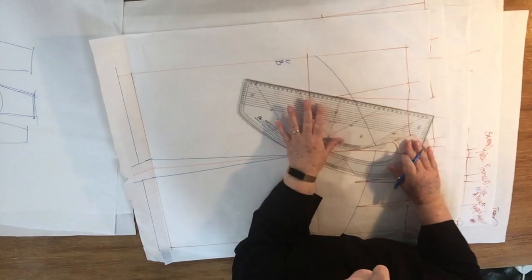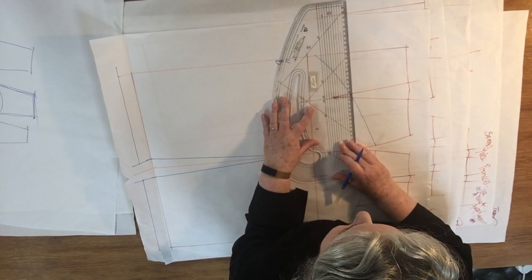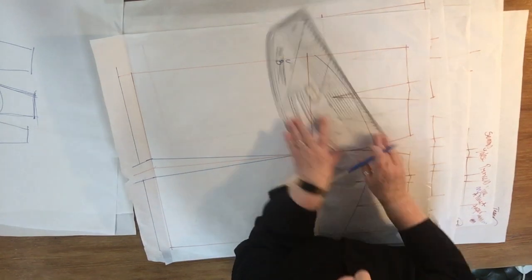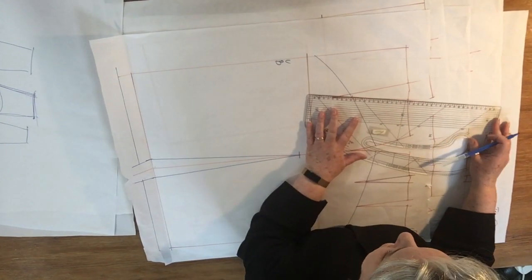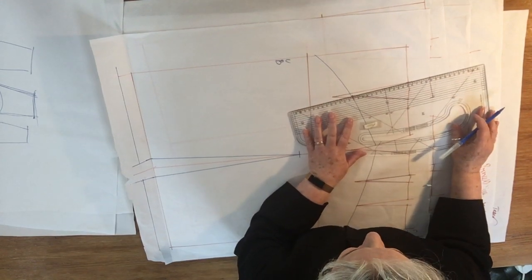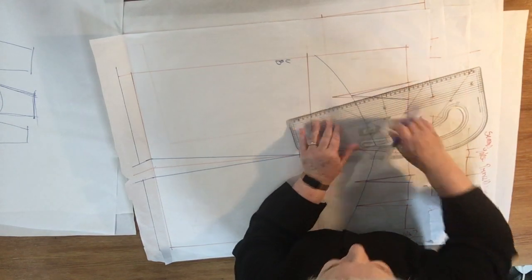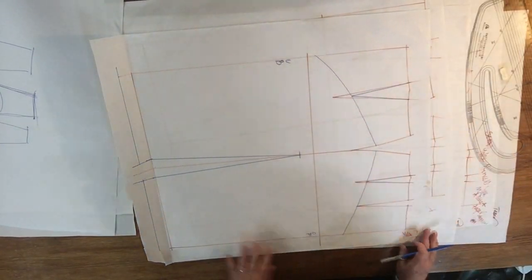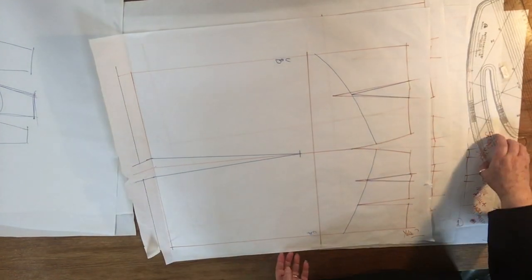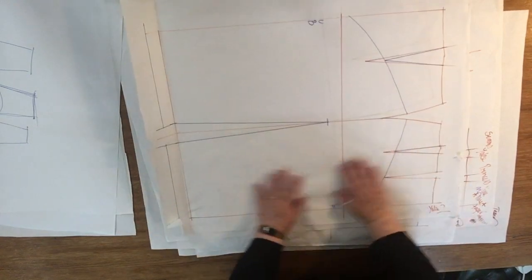So I'm going to find the centre point at the edge of the yoke on the dart, and I'm going to shorten it because that dart will still be an acceptable length, and you will also be able to play with the fit when you've got it made up and twirled.